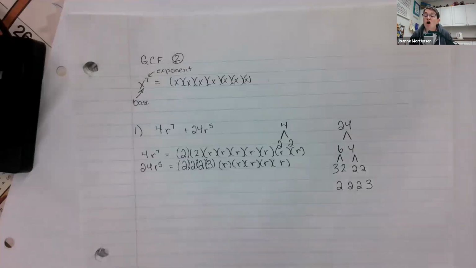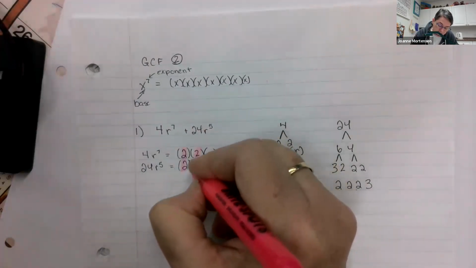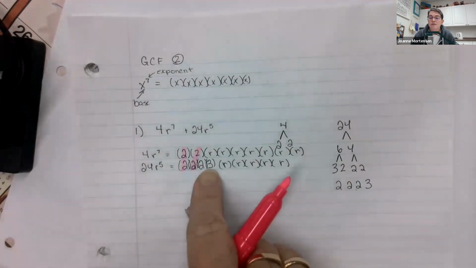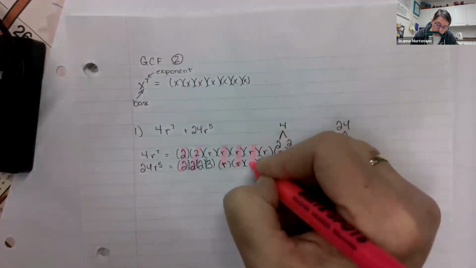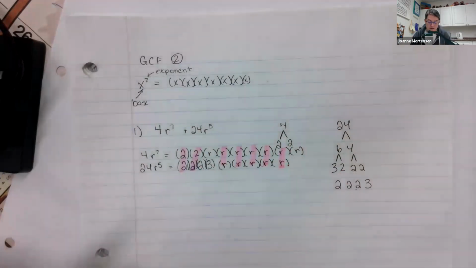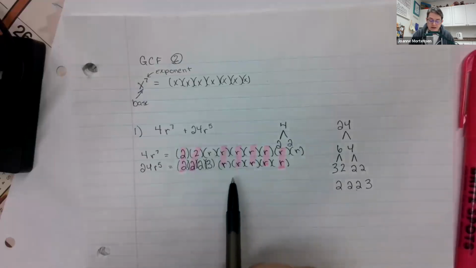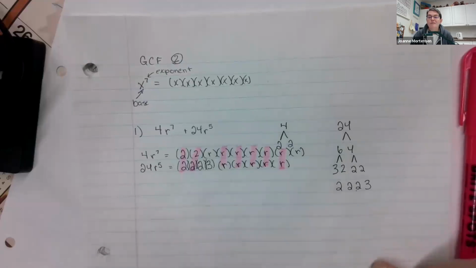Now we have to look for what's common. I like highlighters. So there's a 2 that's common. There's another 2 that's common. Now, see on the 24, this is 2 and 3, they're not common, so we don't talk about them. And then there's 1, 2, 3, 4, 5 R's that are common. And there's no profound reason I didn't cancel this way, other than I thought it looked prettier, made more sense.